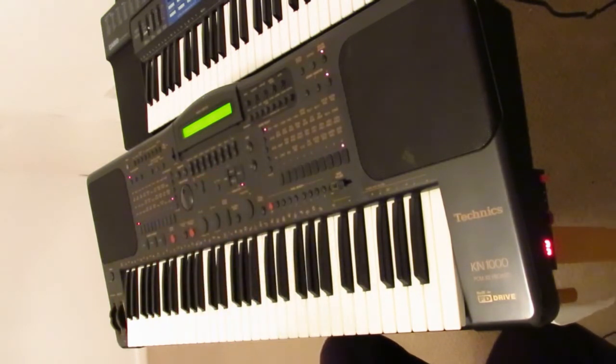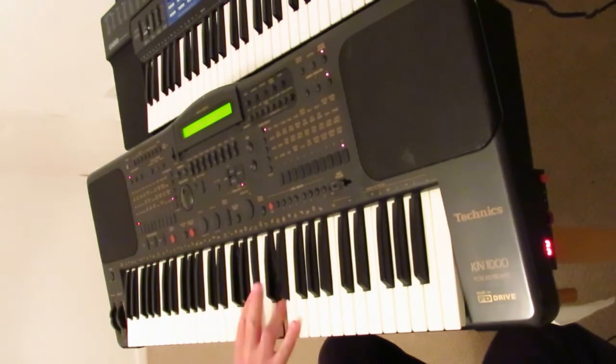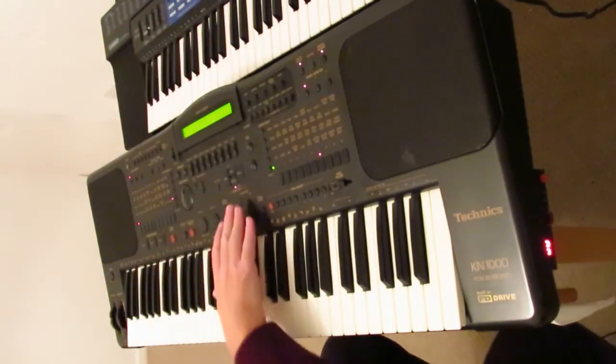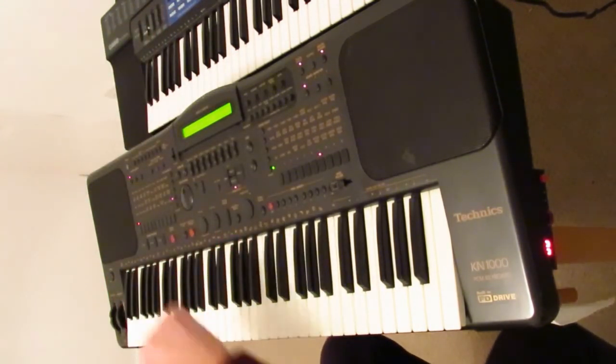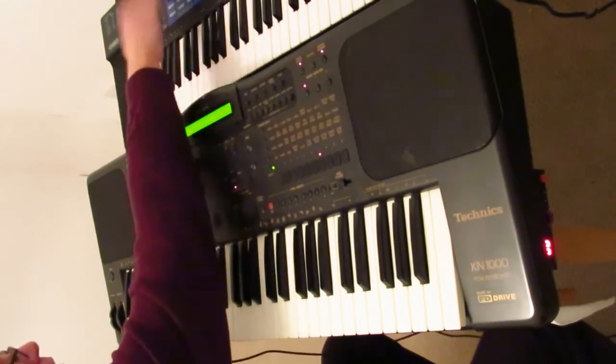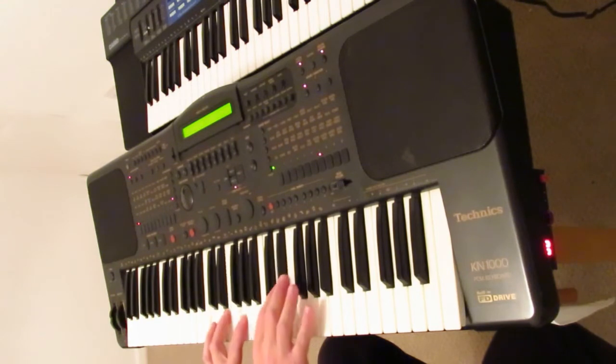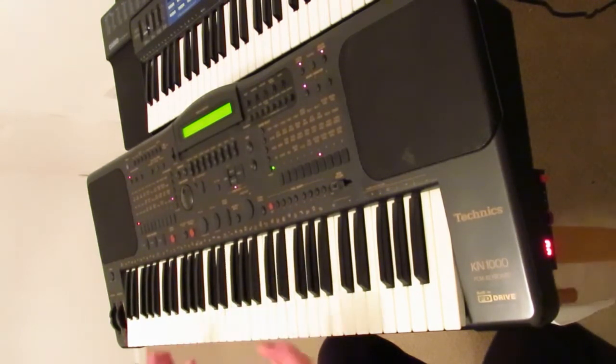If I choose poly 1 on the 1000, then I can play channel 1 on the 470. If I select poly 2, the way I have it set up here is that will play channel 3, which of course is set to vibraphone. I'm running out of notes there already.